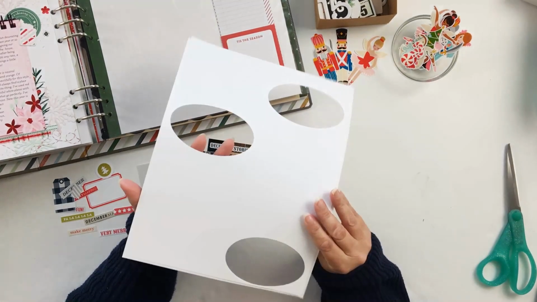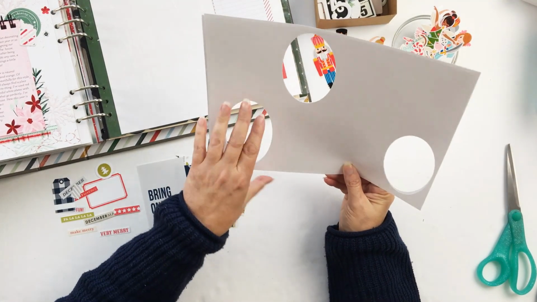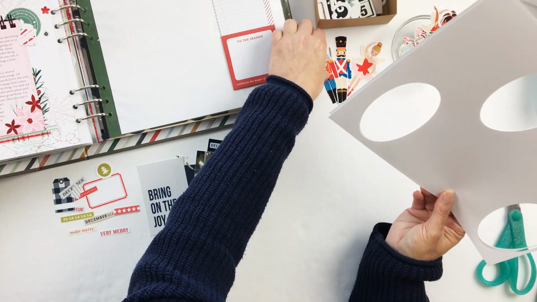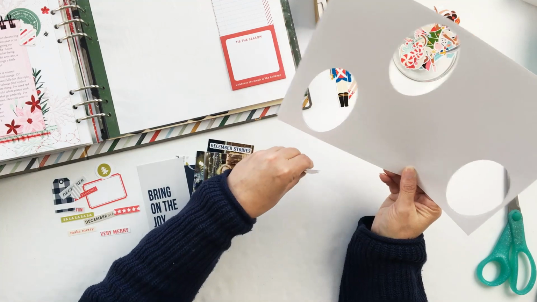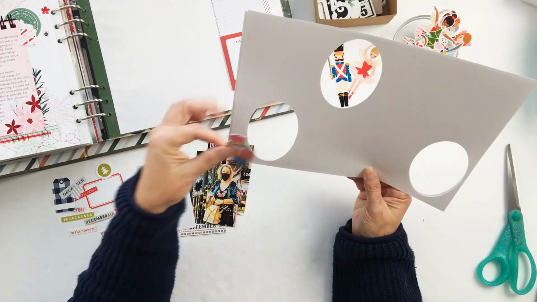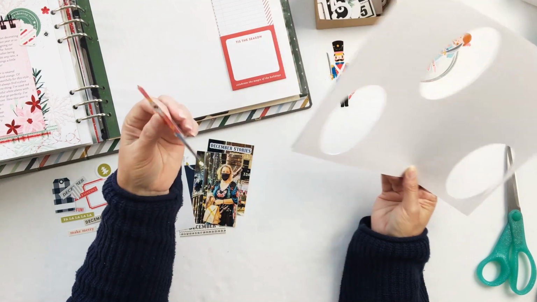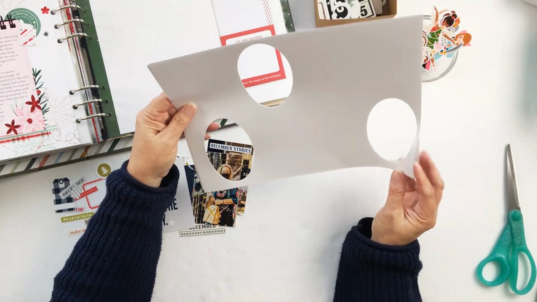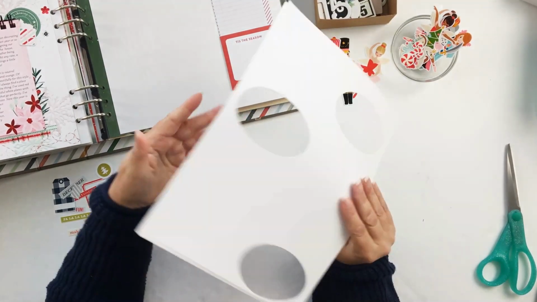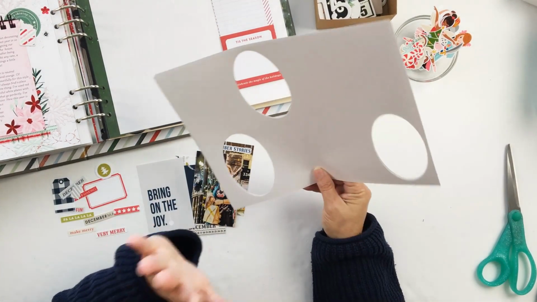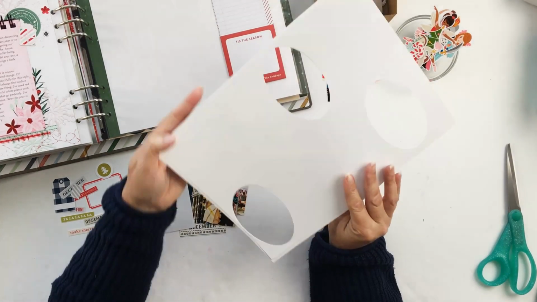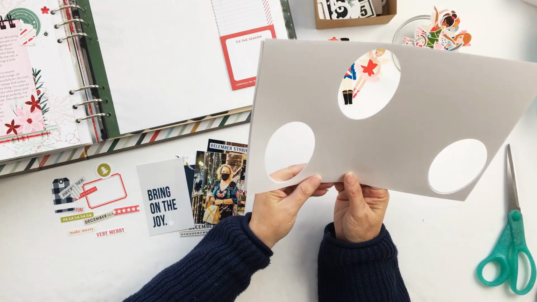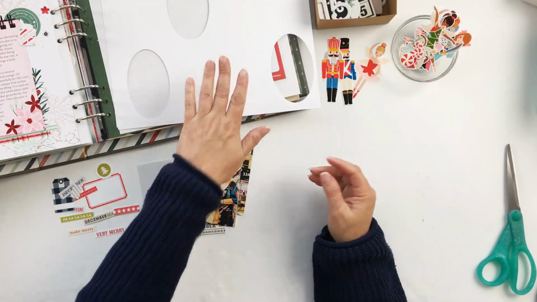There's a front and a back with ovals that are cut for the spinners. My concept is to have the little Nutcracker and the ballerina inside the oval, and they'll be able to spin. At least that's my idea. So I needed a front piece of cardstock and a back piece of cardstock. The front piece will be day 15, and then the back piece will be day 16. More on that in the next video, but that's the base for the page.